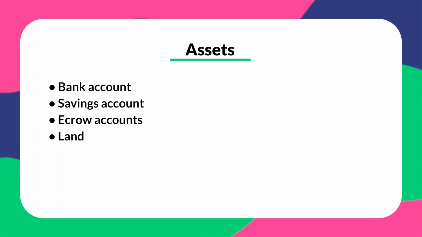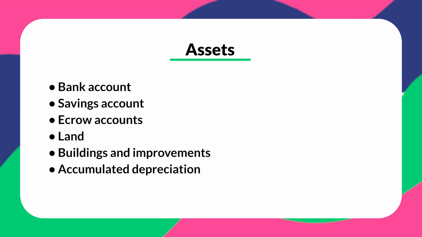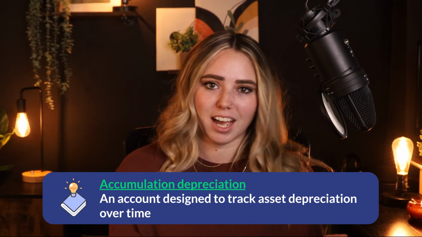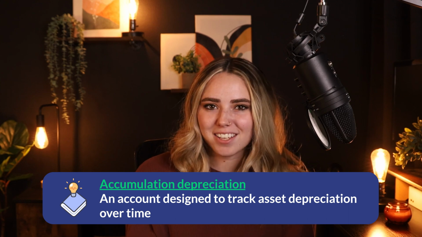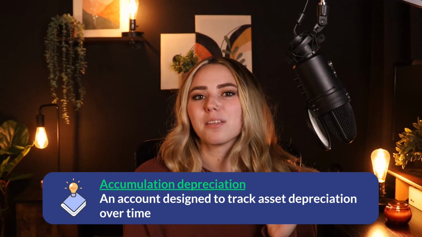Most notably, you'll include a line for each business bank account here. Your mortgage escrow accounts, land, buildings, and improvements are typically included as well. Accumulated depreciation is another common account, and it's designed to track the depreciation of your assets over time. Specifically, the original value of those assets, the accumulated depreciation, and the net asset value via the balance sheet.